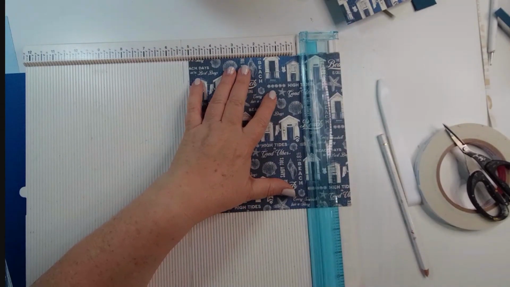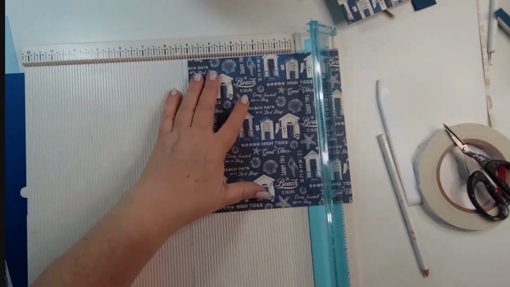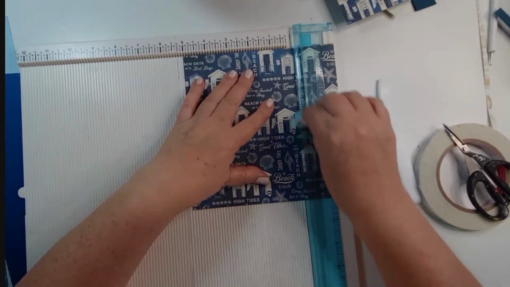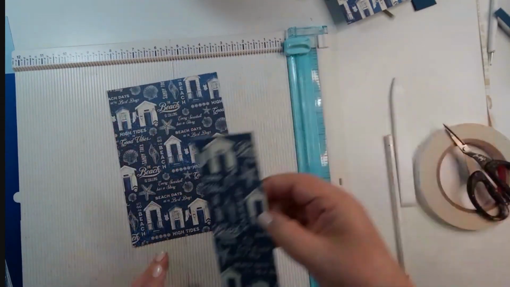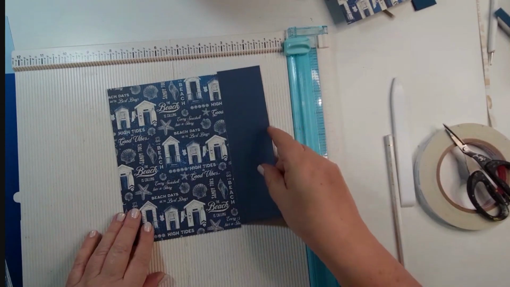And the 7 by 7, I'm cutting to 5 and 2. So this piece is going to go the other side and like that.